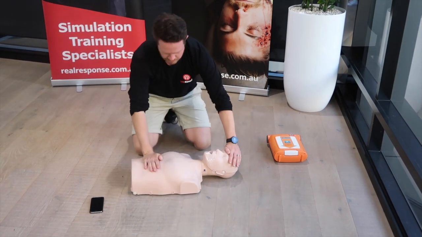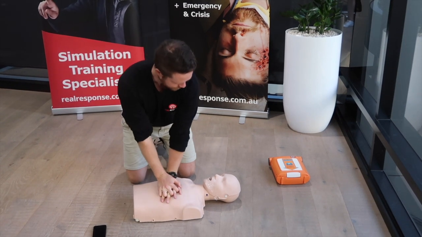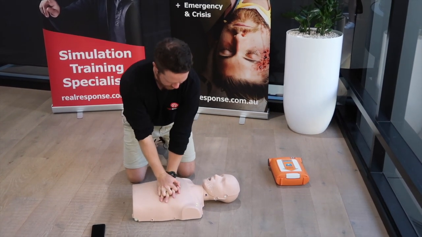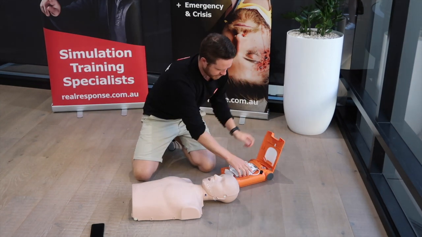They're not breathing normally, so I'm going to go straight into CPR and try to find a defib somewhere. I can see a defib nice and close by, so I'm going to quickly stop CPR and put those pads on nice and quickly.